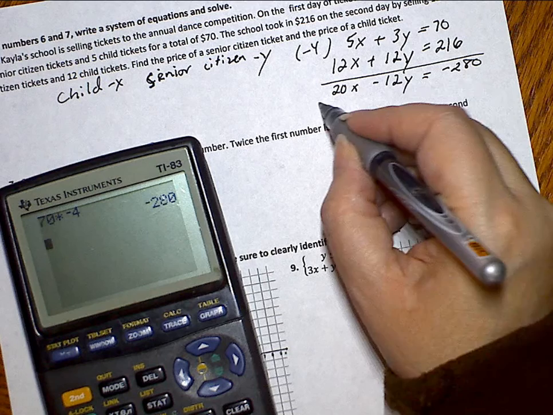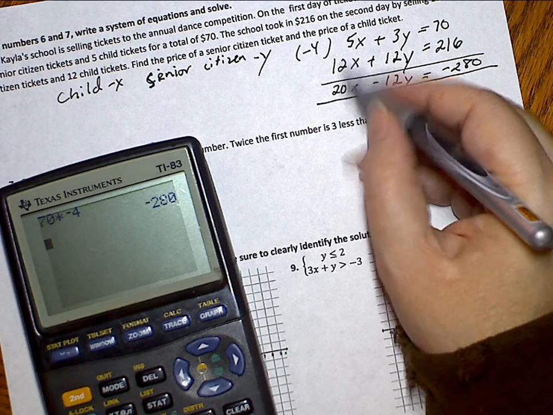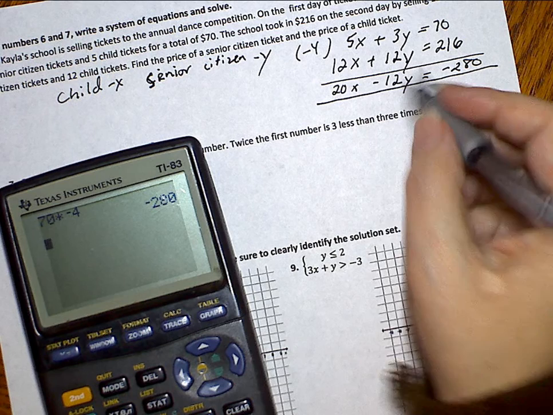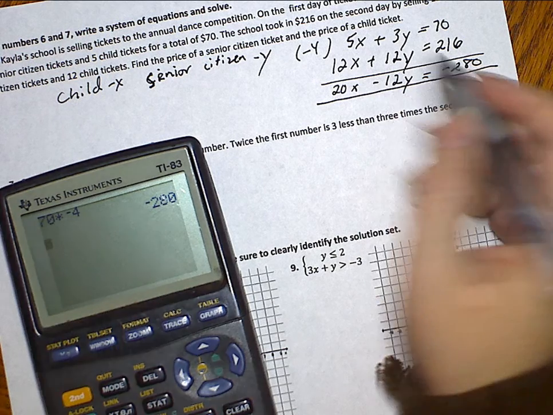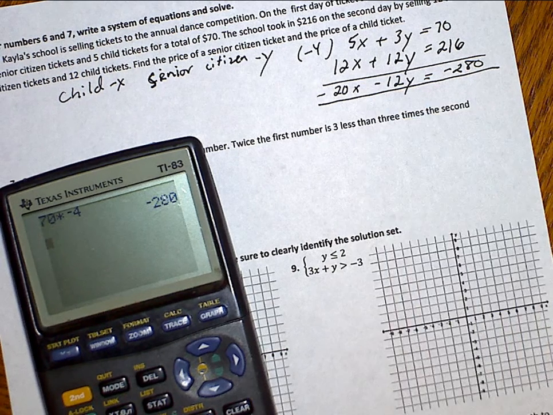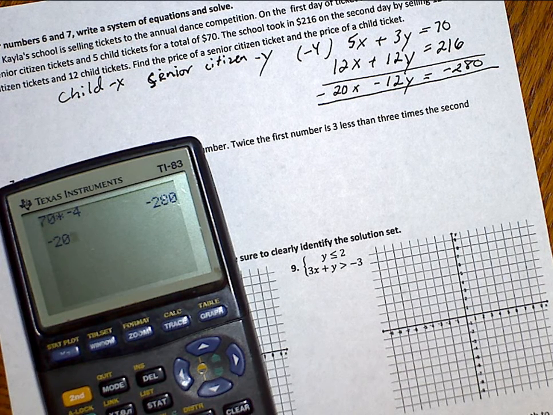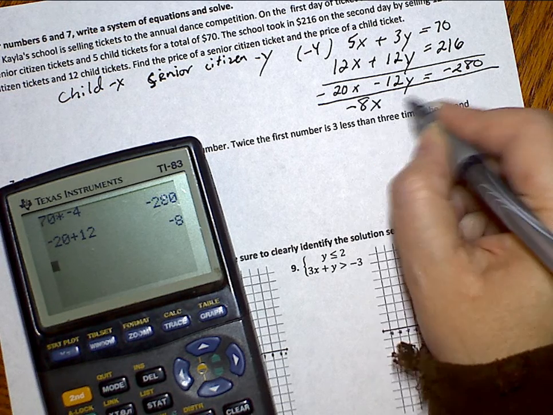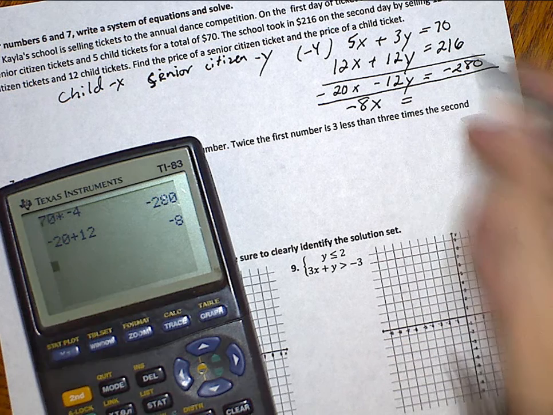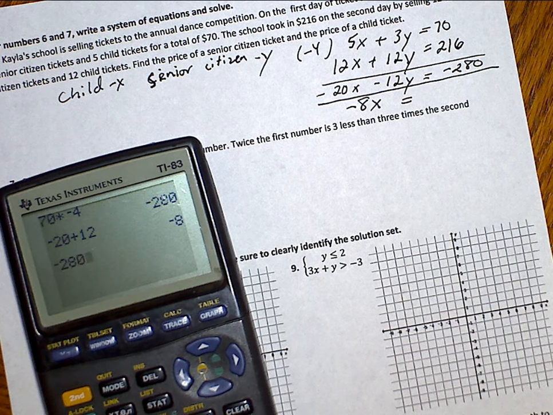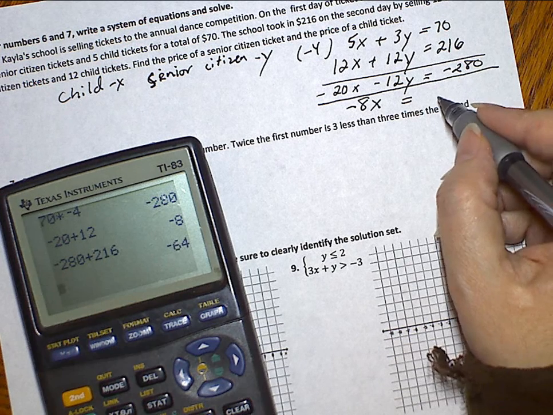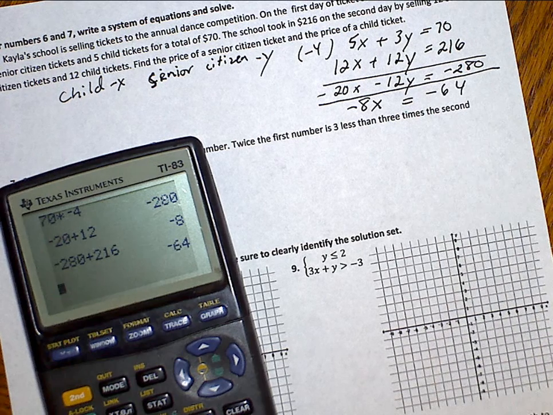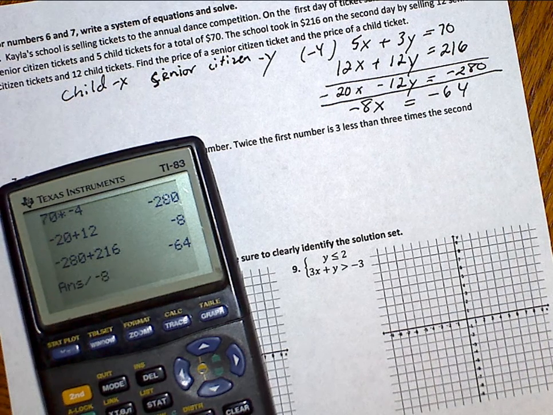Then I'm going to add down. So right here I have negative 20, sorry, it's negative, that should have been negative 20. So I have negative 20 plus 12 gives me a negative 8x. These are gone, equals negative 280 plus 216 is a negative 64. Divide by negative 8. So x is 8.